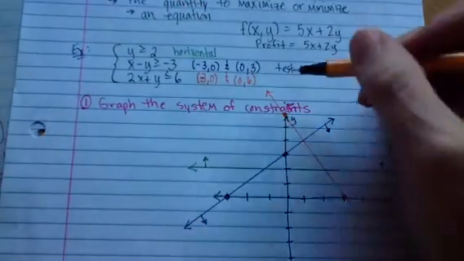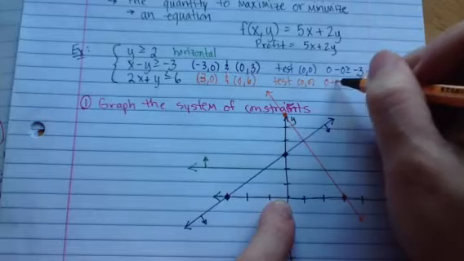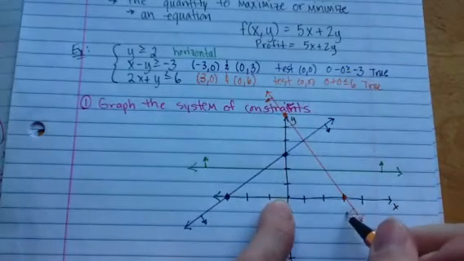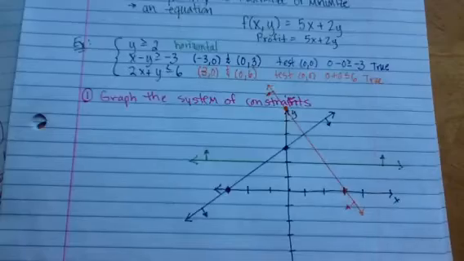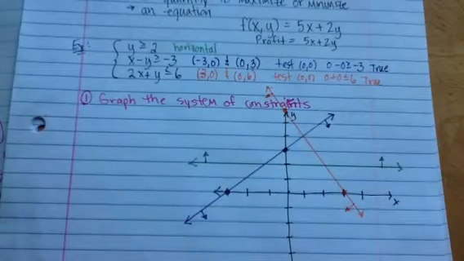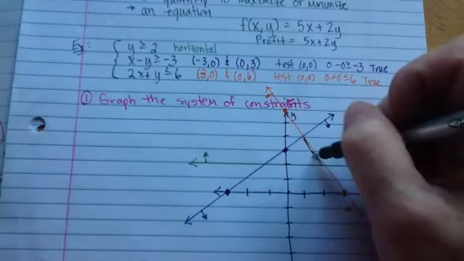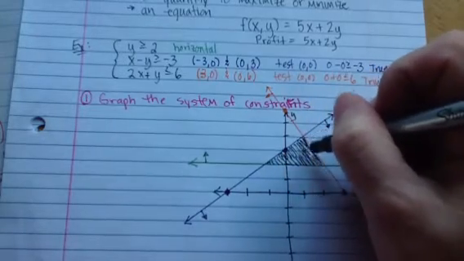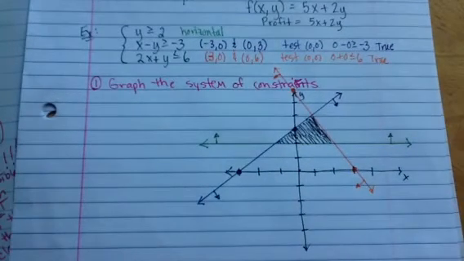And then test a point. So 0, 0 is going to work. 0, 0 gives me 0 plus 0 is less than or equal to 6, which is true. So that will be shaded towards my test point as well. So when you look at the inequalities all together, you can see that the shaded region is going to be below the purple, below the orange, but above the green. So it's going to be this kind of triangular region in here. Now that actually has a special name. The shaded part is called the feasible region.